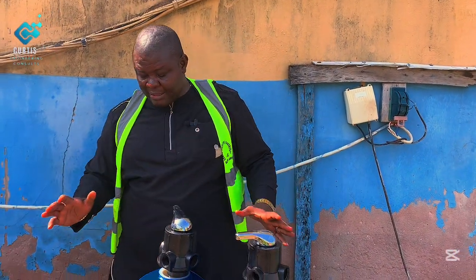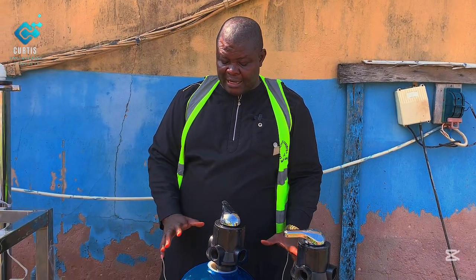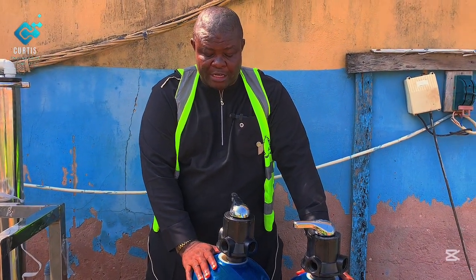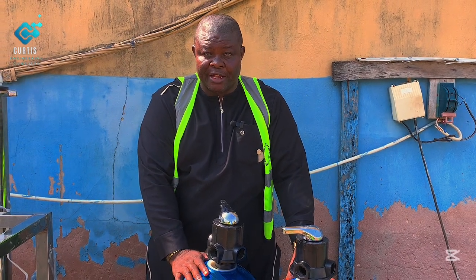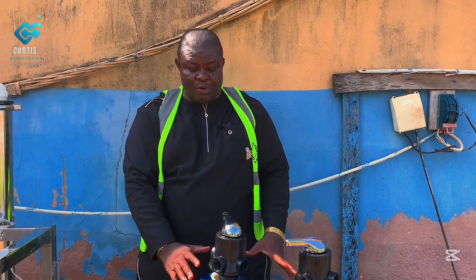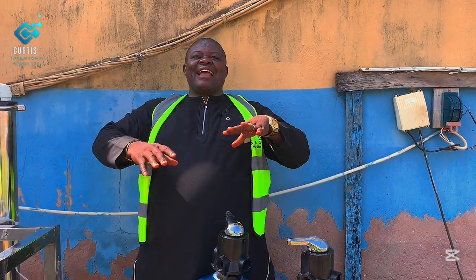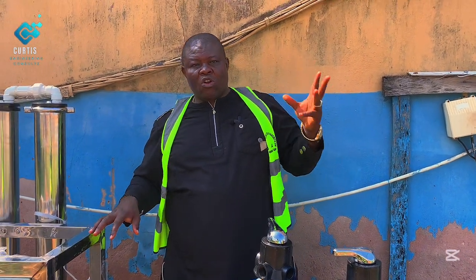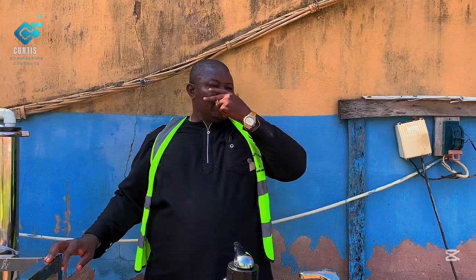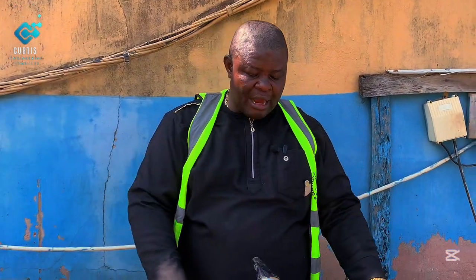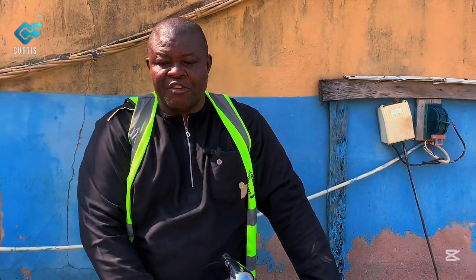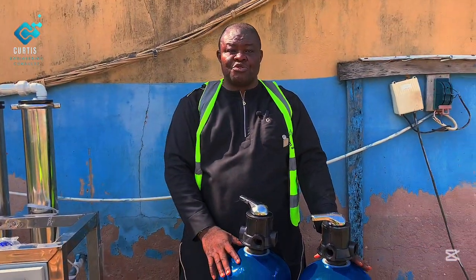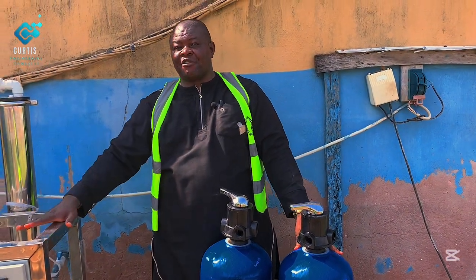So that is it. If you look at what is here now, when we finish, we pour the chemicals. Like I said, the chemical we're going to be pouring here is also to treat any other physical properties like color, odor, taste, which can be treated at this point. Even though the reverse osmosis has the capacity to do all that, we're also trying to use this pre-treatment system to save the life of the reverse osmosis.